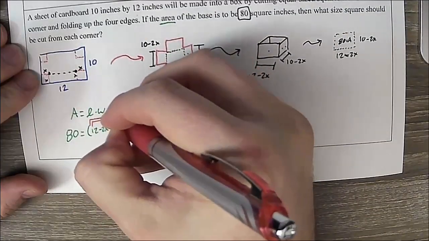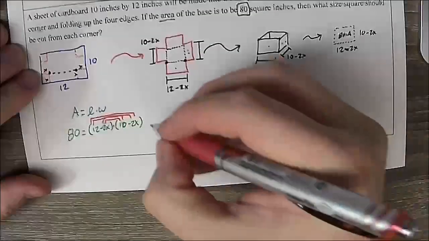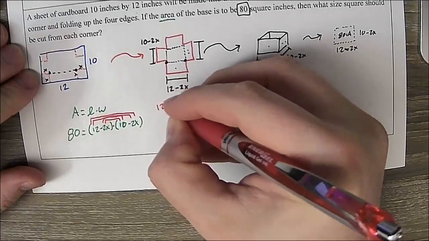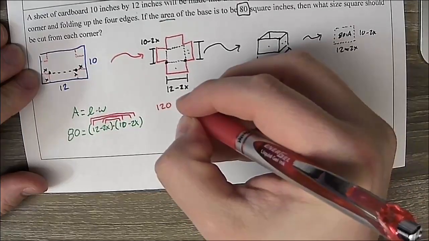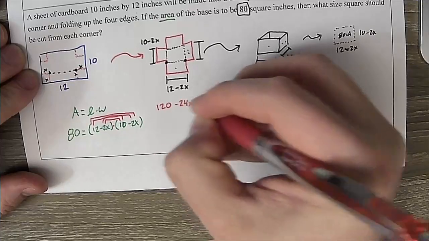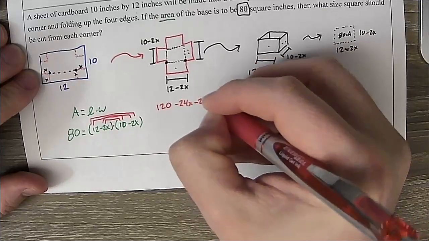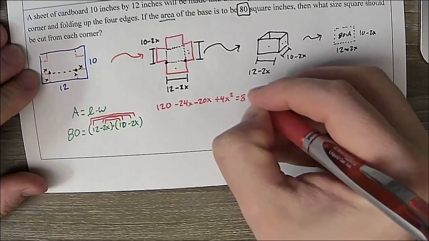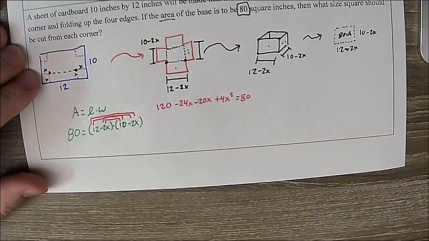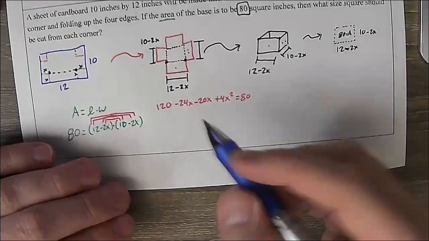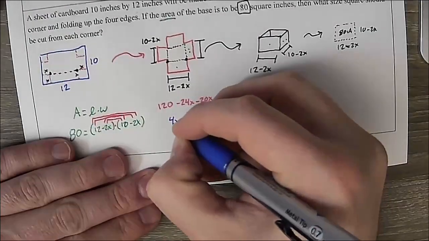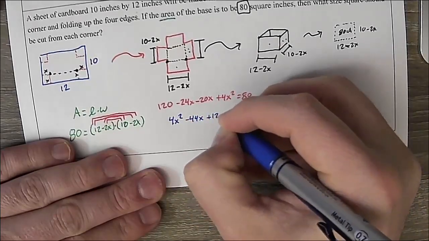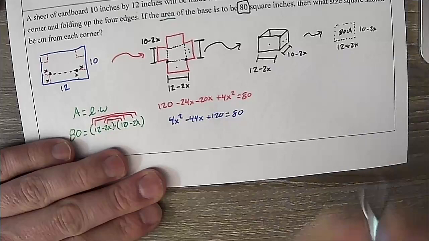First, outer, inner, last. I'm going to have to go kind of sideways with this. So we end up with 120 minus 24x minus 20x plus 4x squared is equal to 80. I'm going to combine my like terms and kind of rewrite them: 4x squared minus 44x plus 120 is equal to 80.